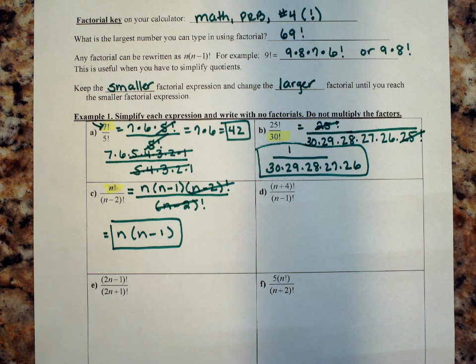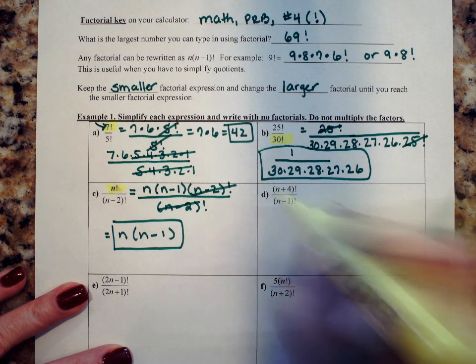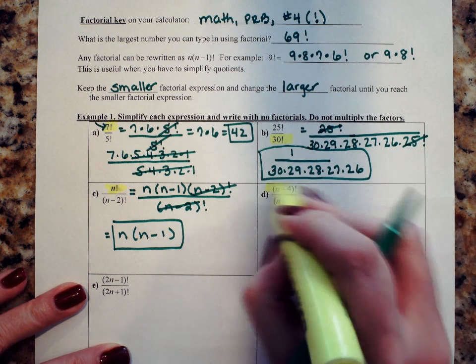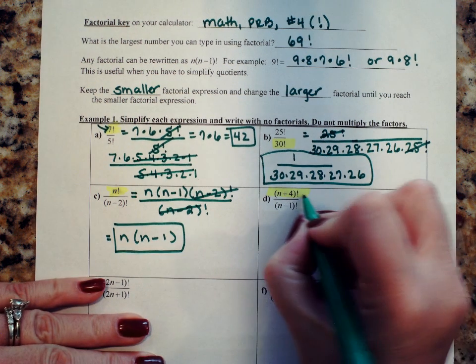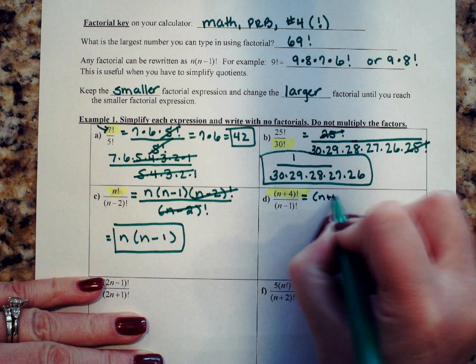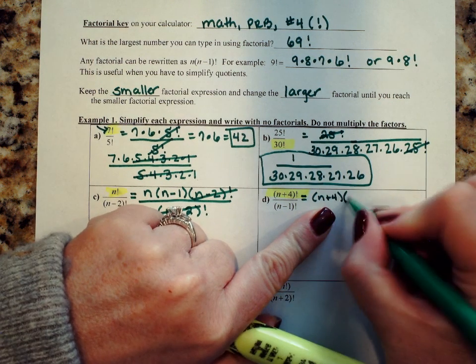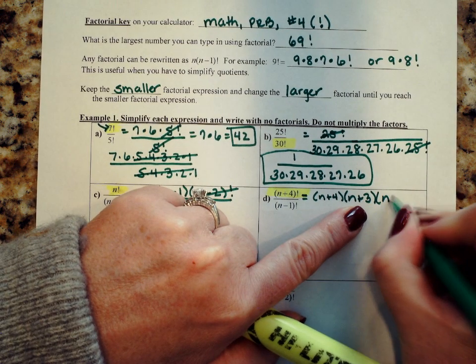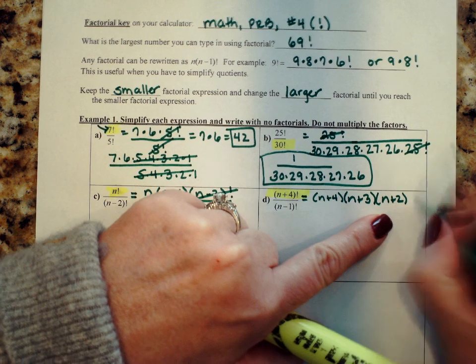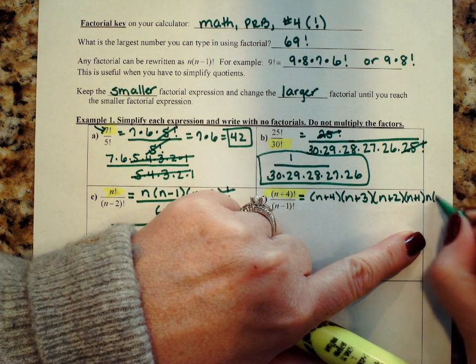Now n plus 4 factorial divided by n minus 1 factorial. Well, n plus 4 is greater than n minus 1, so n plus 4 factorial is my larger factorial. I'm going to rewrite this as n plus 4, subtract 1 to find its previous number, which is n plus 3, subtract 1, that gives n plus 2, times n plus 1, times n, times n minus 1 factorial.